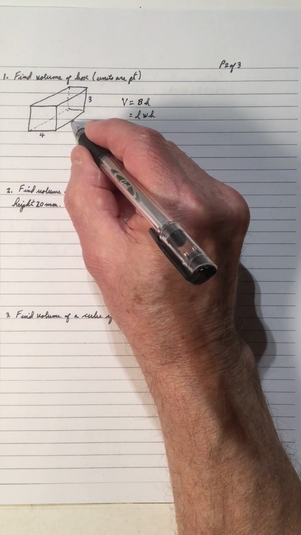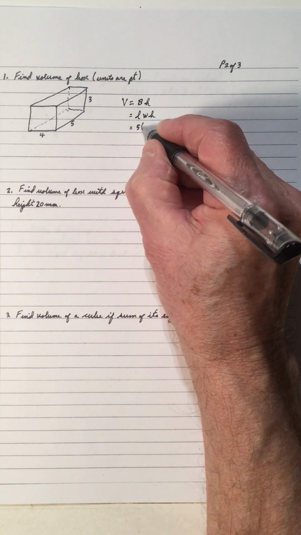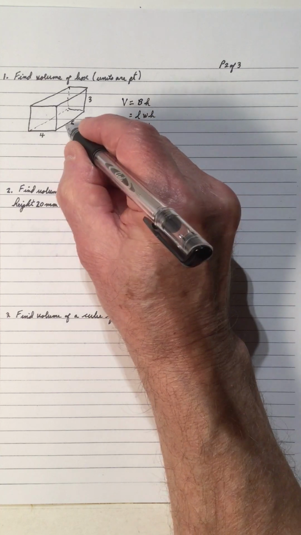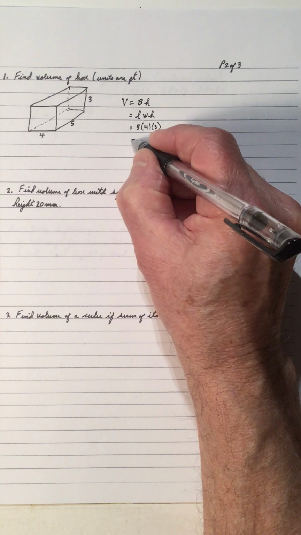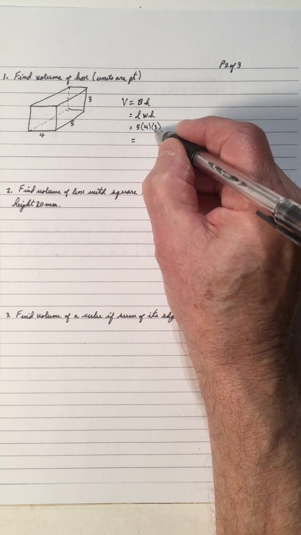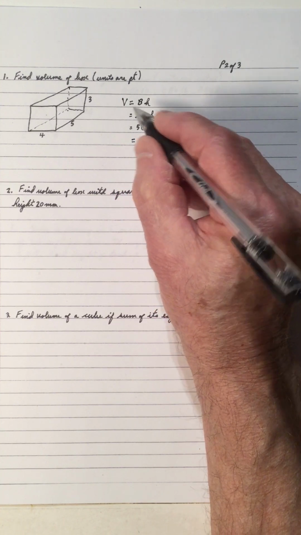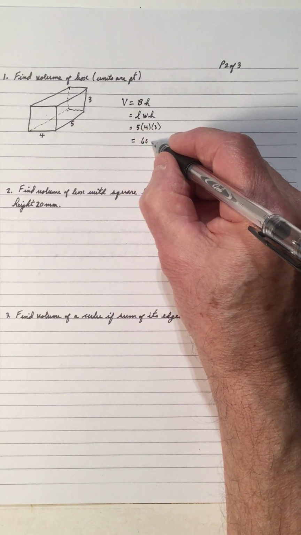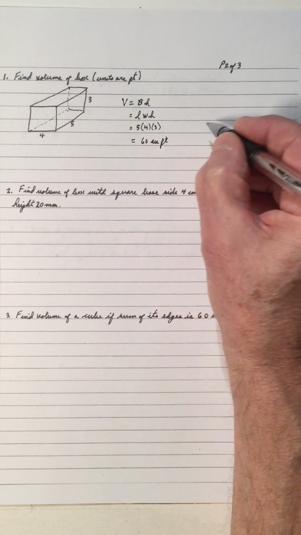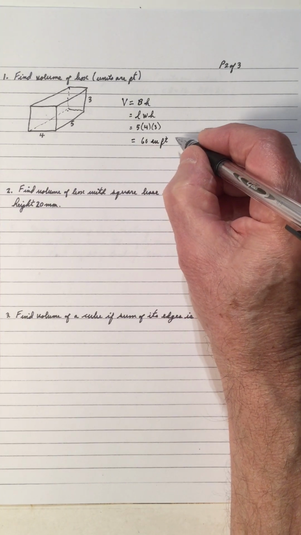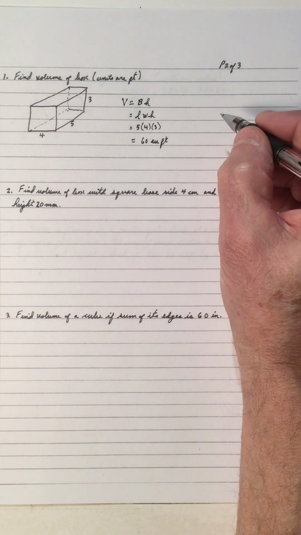So this box has a length of 5, a width of 4, and a height of 3. When you multiply that out, you get 20 times 3 is 60. And that's volume, 3 dimensions, so that's cubic feet. I could put feet to the power of 3 to indicate cubic.